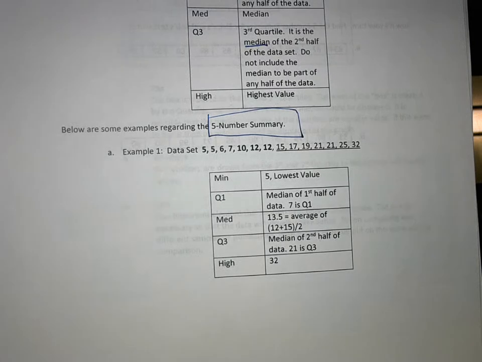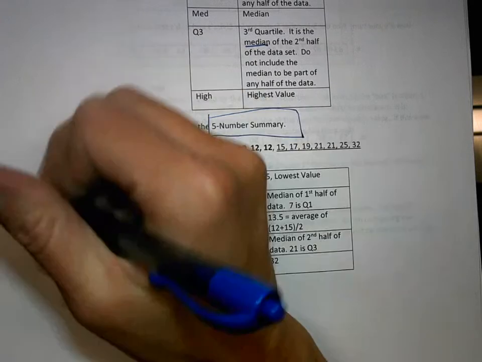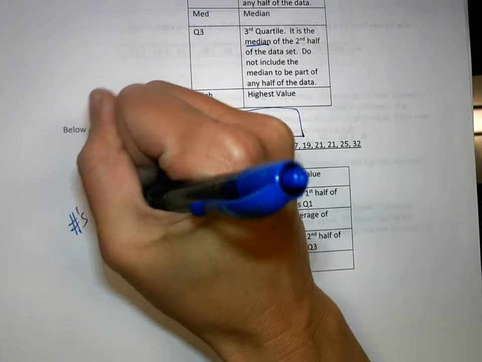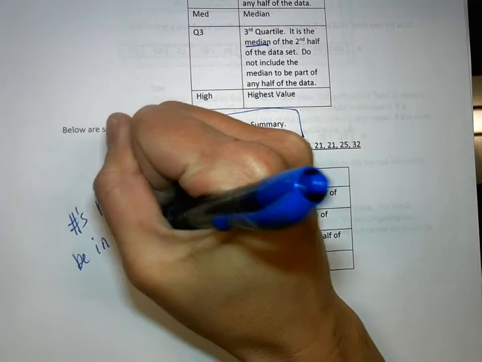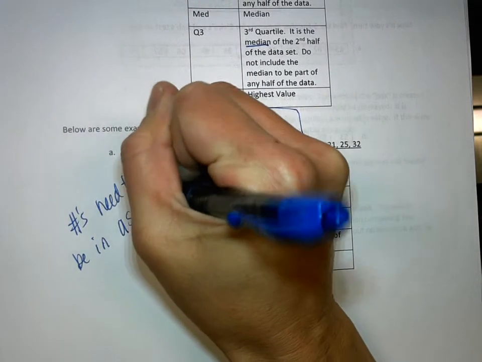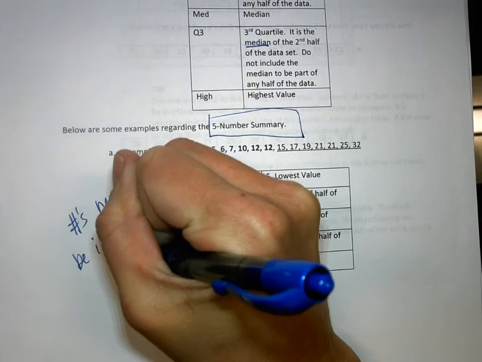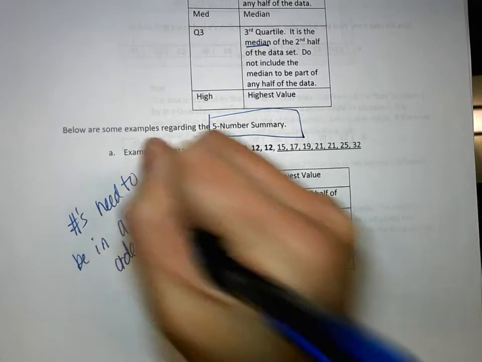Here we go. Okay, so 5-number summary. Here's your data set. One thing that you want to make sure is that your numbers need to be in ascending order. What does ascending order mean? Very good.